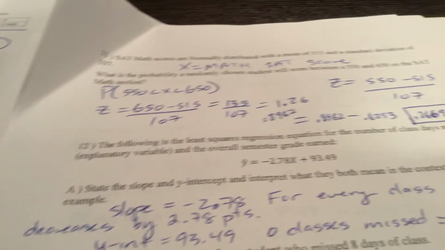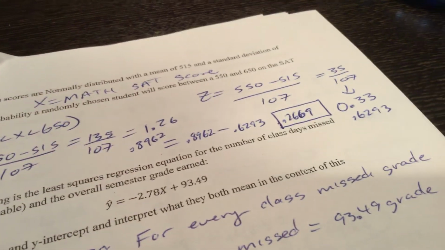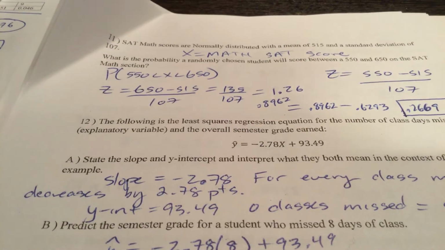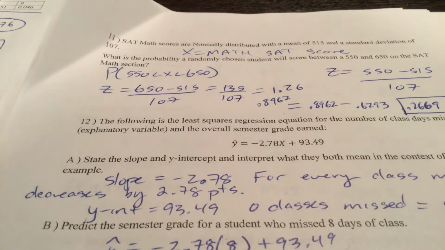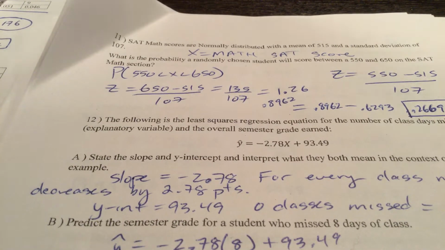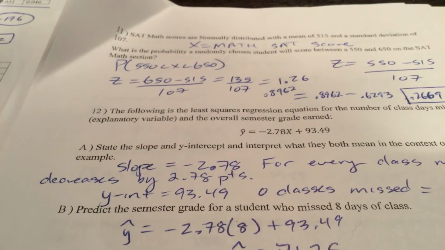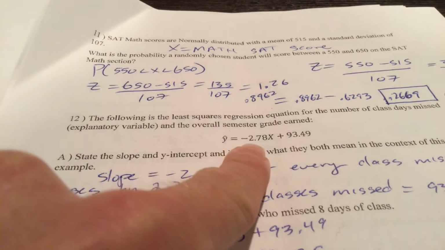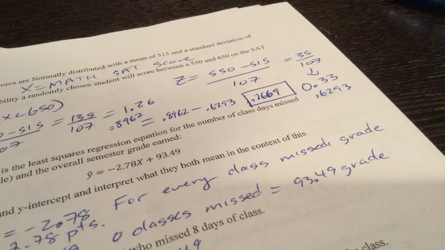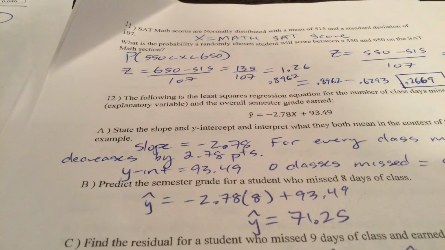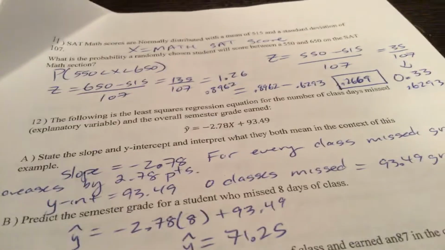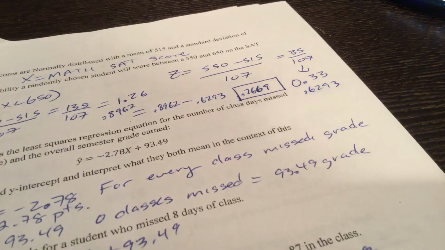Okay, the following is the least squares regression equation for the number of class days missed, which is the explanatory variable, and the overall semester grade earned. State the slope and the y-intercept and interpret what they both mean in context of this example. The slope is negative 2.78. You can't simply just state that. That means for every class that is missed, every day that is missed in class, the grade decreases by that many points. The y-intercept is 93.49. That means if you miss 0 classes, that's the grade you're going to get. Again, the y-intercept on its own in a linear regression model is not that useful.